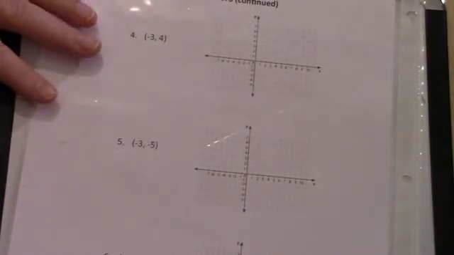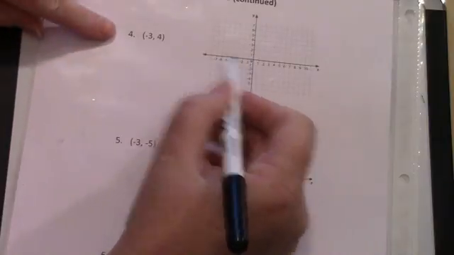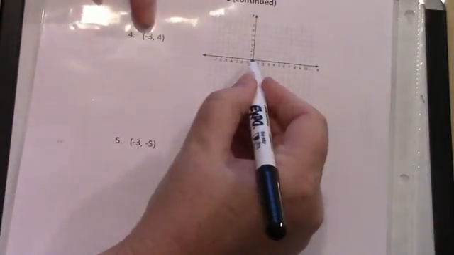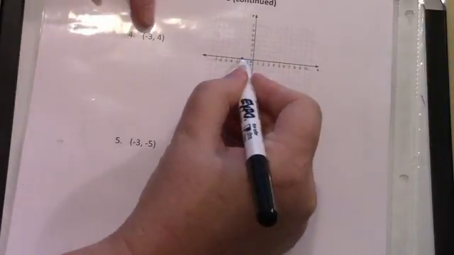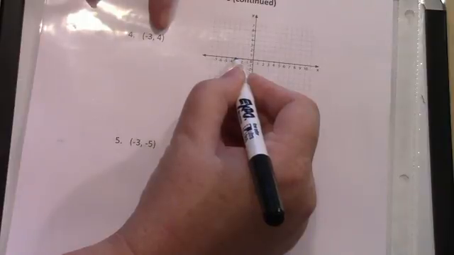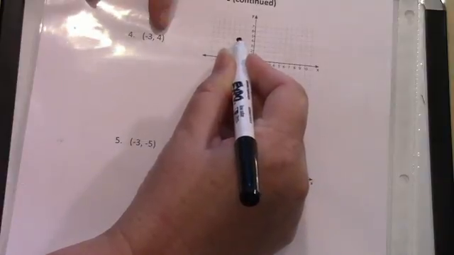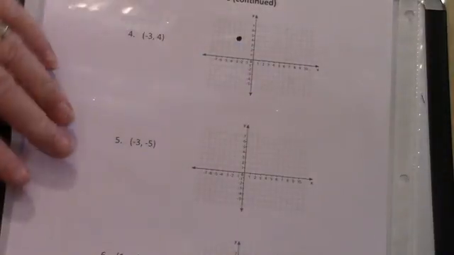And your next page, we have a few more practice points to plot, and that'll wrap it up for how to plot points on a coordinate graph. Number 4, (-3, 4). So again, we start from the beginning, and it's a negative number this time, so we're going to go to the left by 3. 1, 2, 3. But our y number is a positive, so from this point, then we go up. Positive numbers will go up by 4. 1, 2, 3, 4. And your point ends up in quadrant number 2.